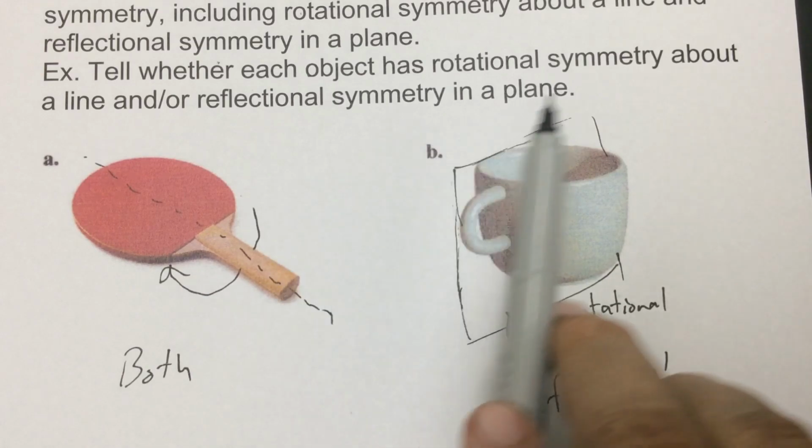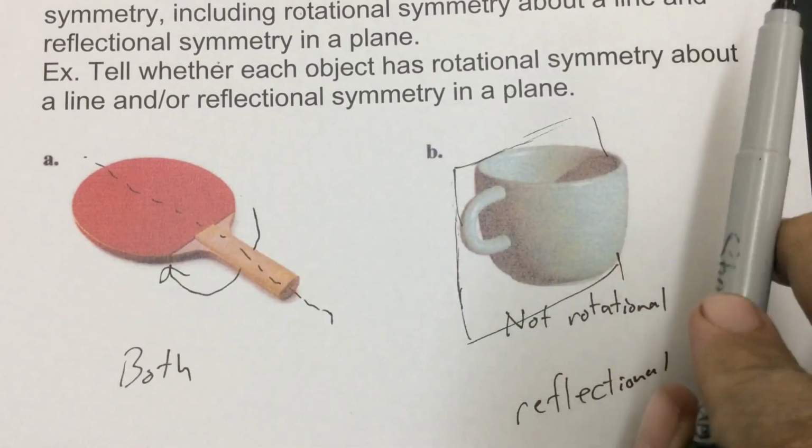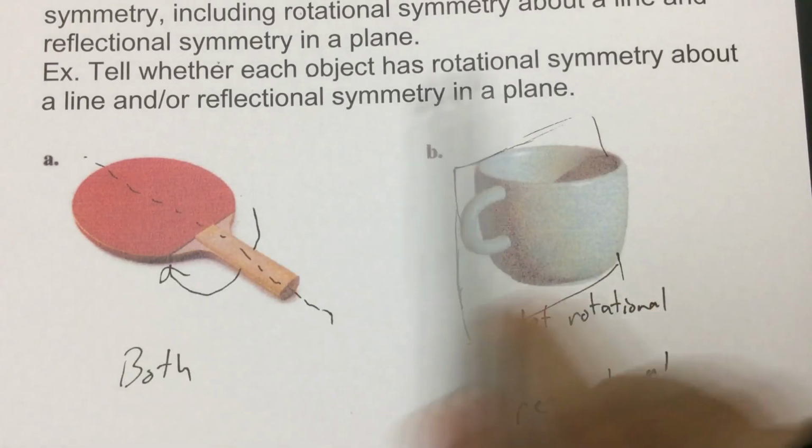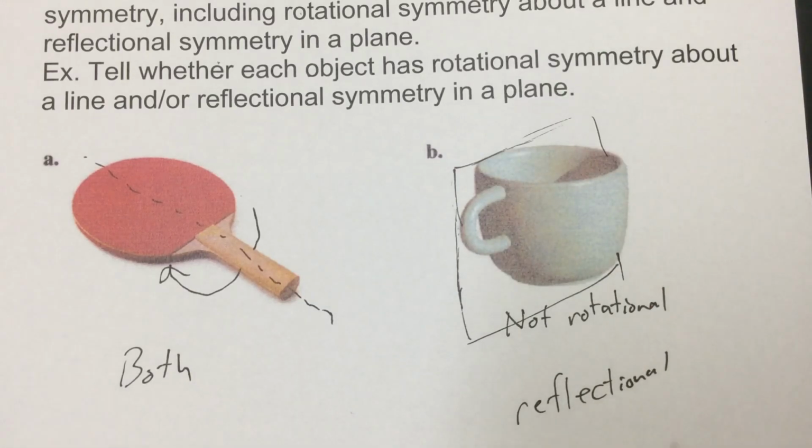Reflectional, we could take this and cut this in half where we're going right down that handle, splitting that handle in half, cutting across, and then each side would match up.